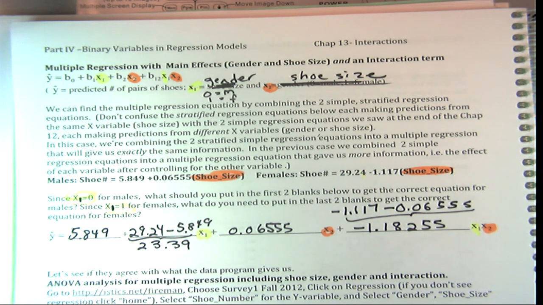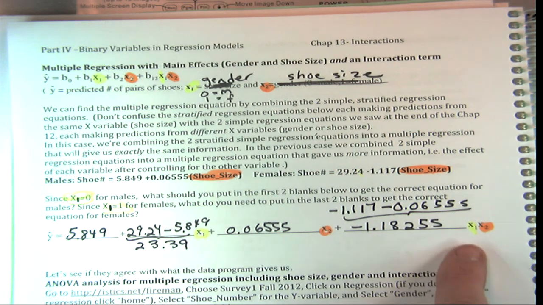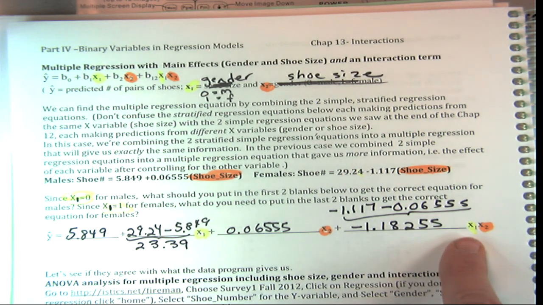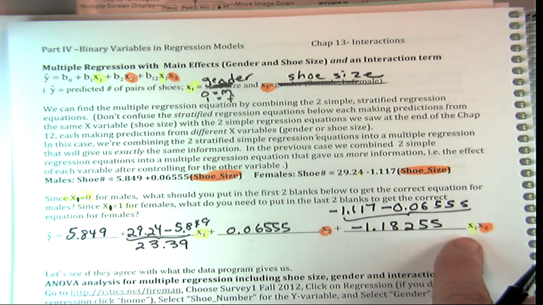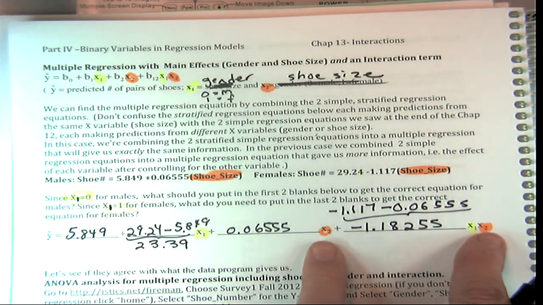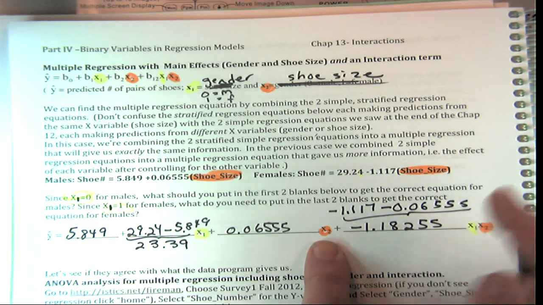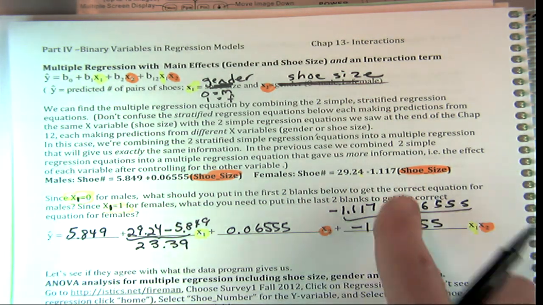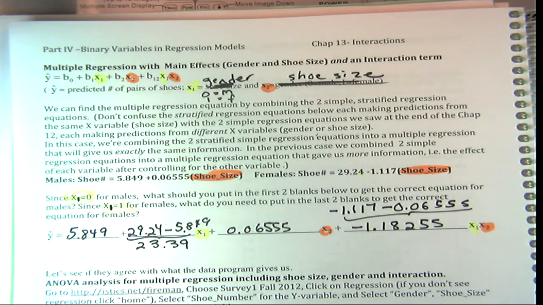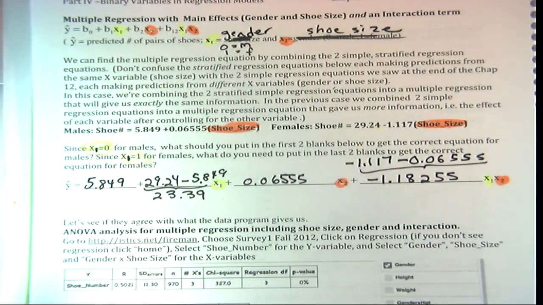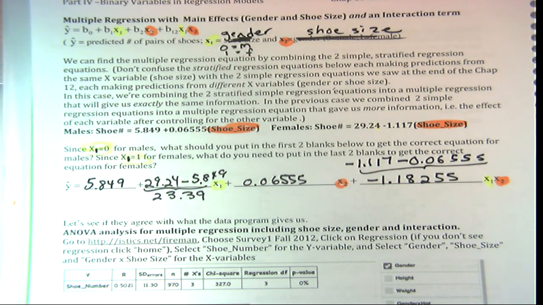Okay, because when x1 is 1, these are both x2, so I want it to be the coefficient in front of x2 there. I want it to add up to that. And so let's see if that's what the program gave us.